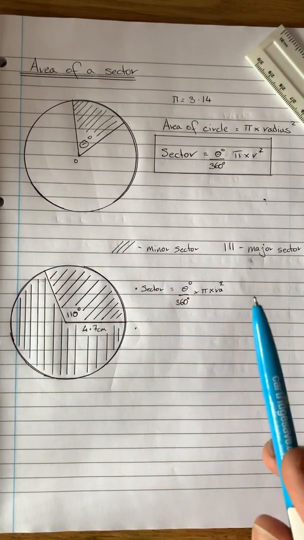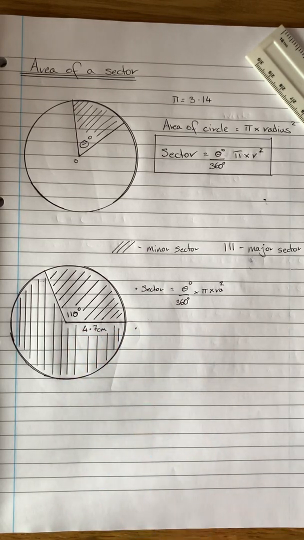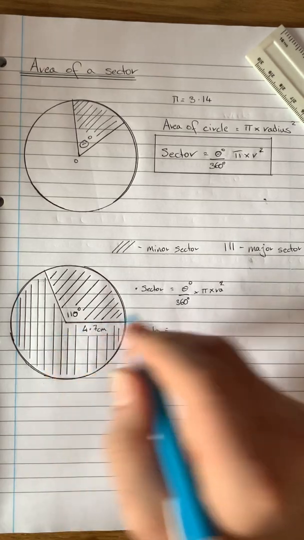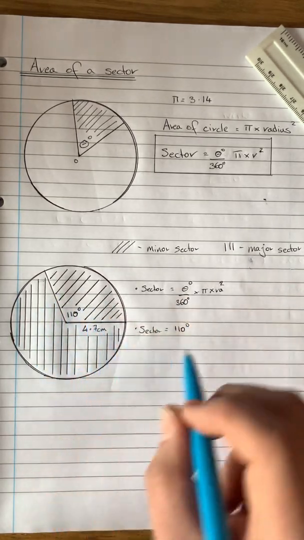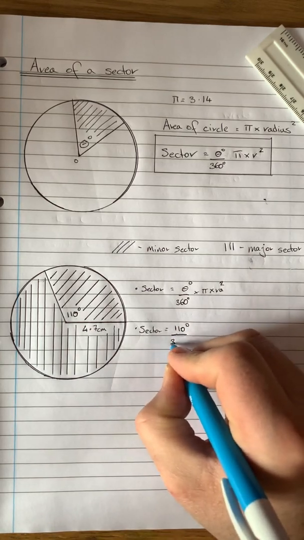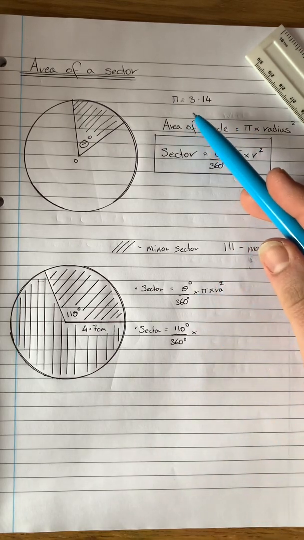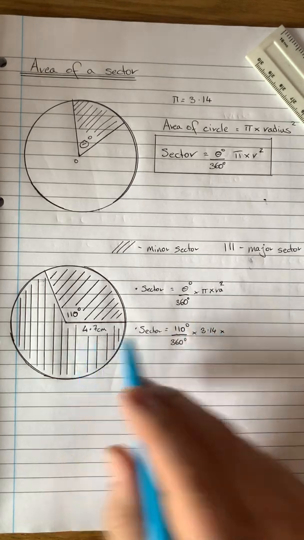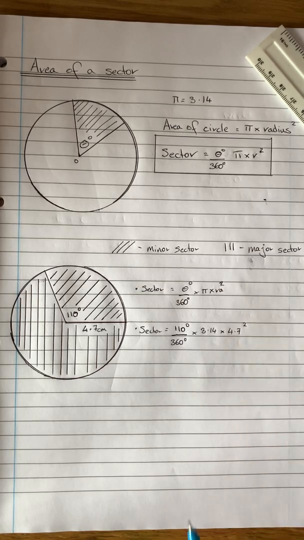Now, in the previous video we used the diameter where we had to double the 4.7. Now we don't, we just use the 4.7 as it is. So our sector is our angle, and our angle in the centre for the minor sector here is 110 out of 360 degrees. We're timesing that by pi, and we know that pi is 3.14, and we know that our radius is 4.7, so we have to take that 4.7 and square it.